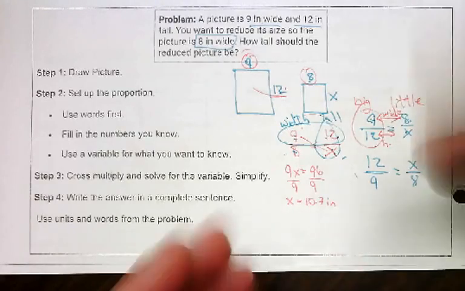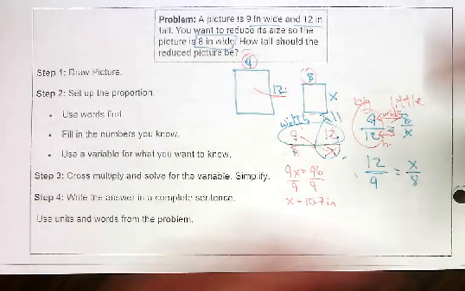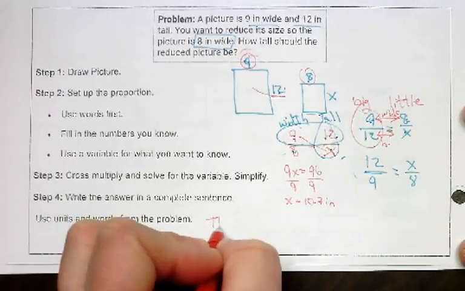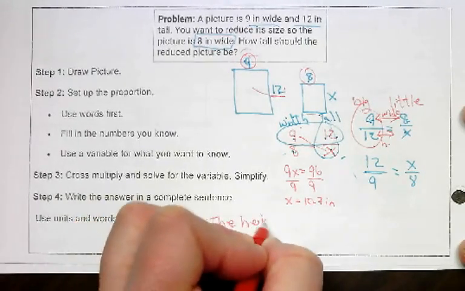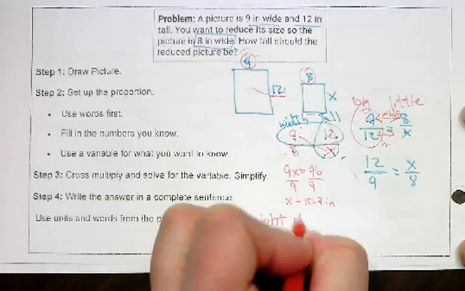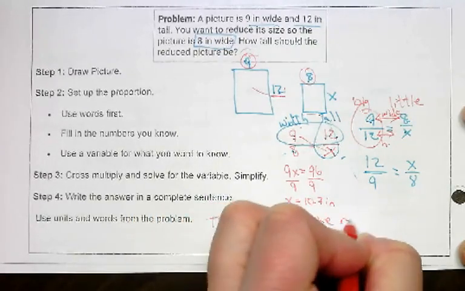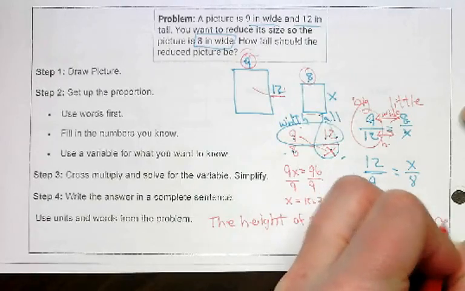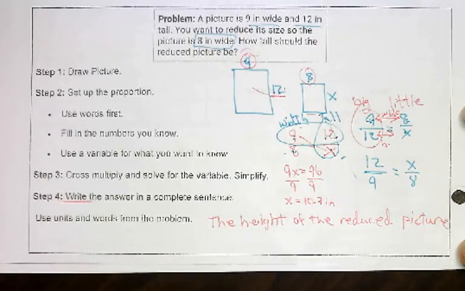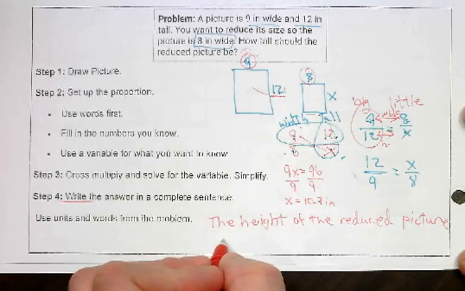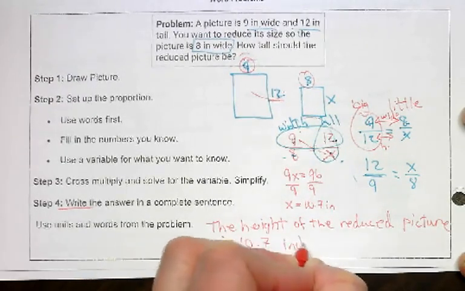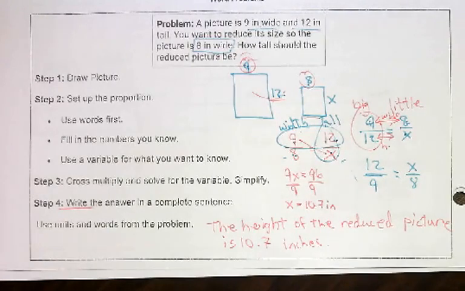And then it says write the answer in a complete sentence. So the height of the reduced picture is 10.7 inches. I'm writing this because it says write the answer in a complete sentence. You could put about or approximately if you want.